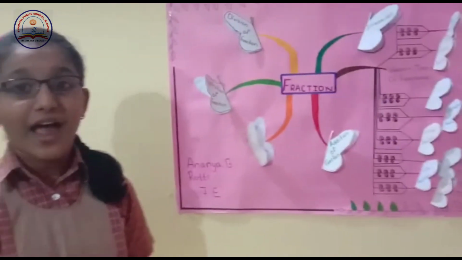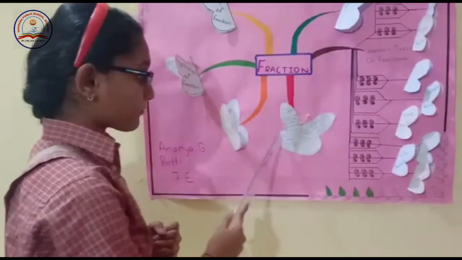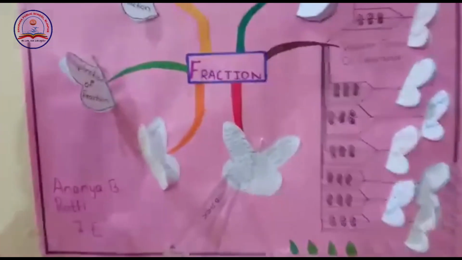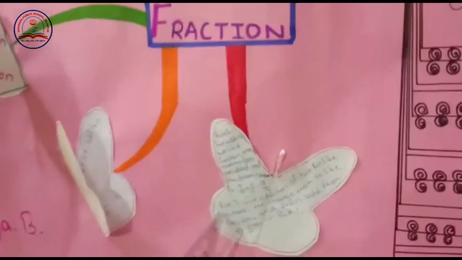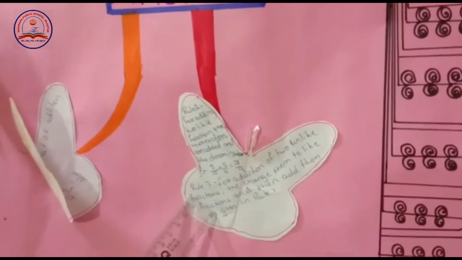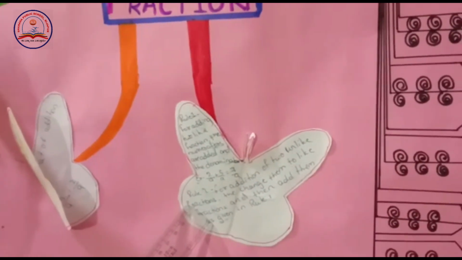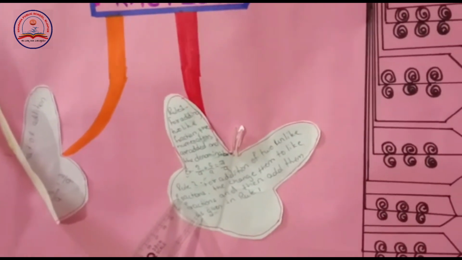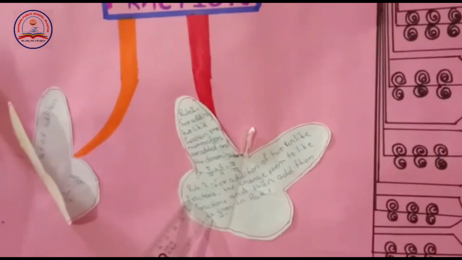Now let us see the addition of fractions. Rule 1. For adding two like fractions, the numerators are added and the denominator stays the same. For example, 2 by 9 plus 5 by 9 is equal to 7 by 9. Rule 2.